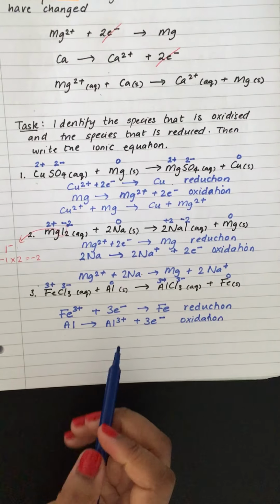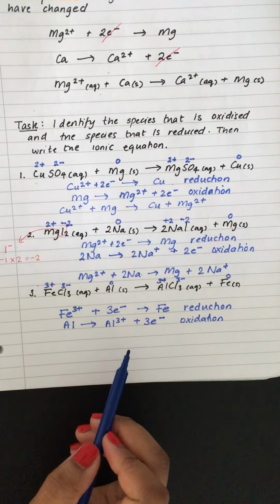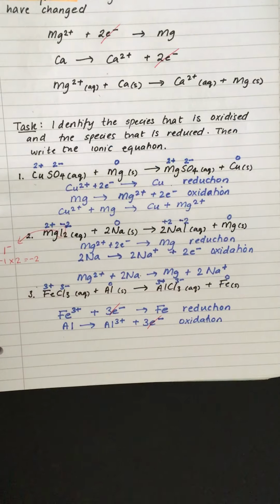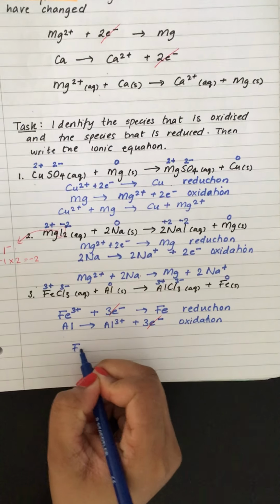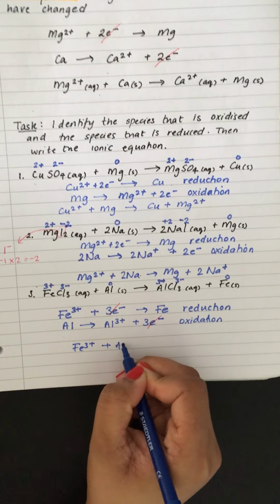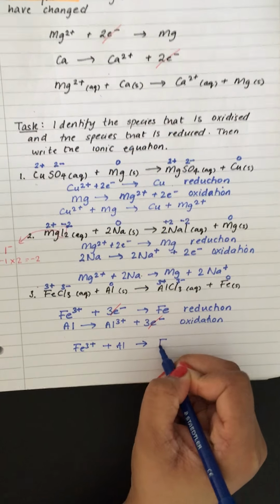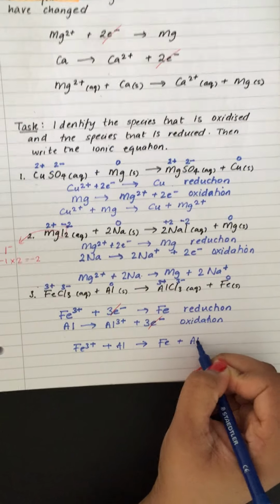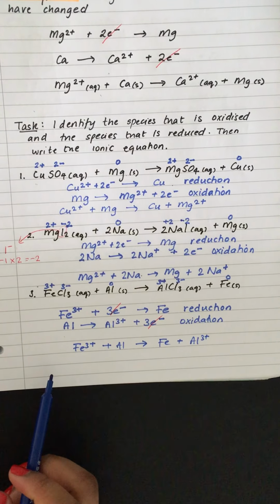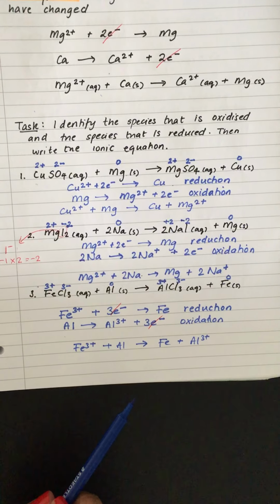And you can see, guys, the number of electrons in each side is the same. So when I'm writing my ionic equation, just cancel these out. Fe3+ plus Al gives Fe plus Al3+. You can see, guys, that it's the charges that have changed.